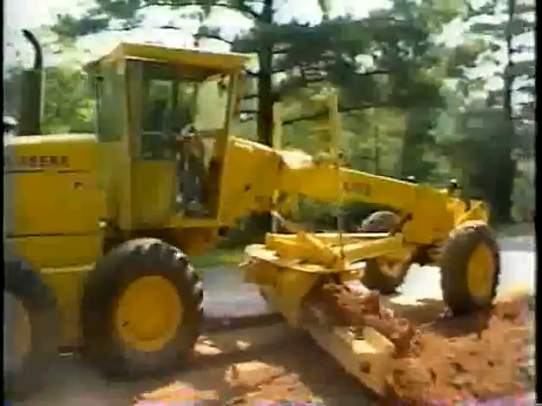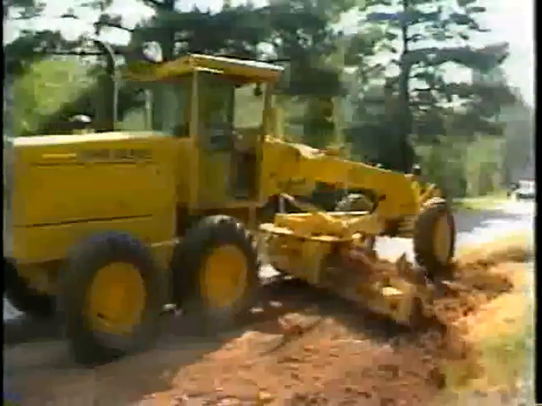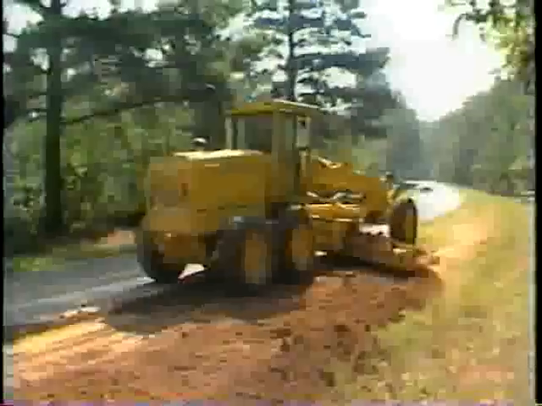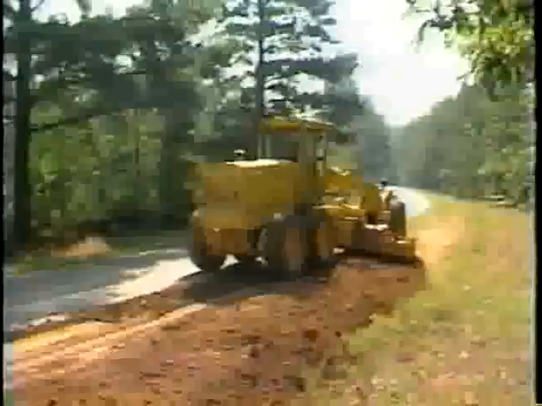Position the grader blade so as to rough grade the shoulder material. Spread from the edge of the pavement out toward the foreslope of the ditch. Take care not to windrow material along the edge of the shoulder with the heel of the blade. Additional passes may be needed depending on the width of the shoulder.